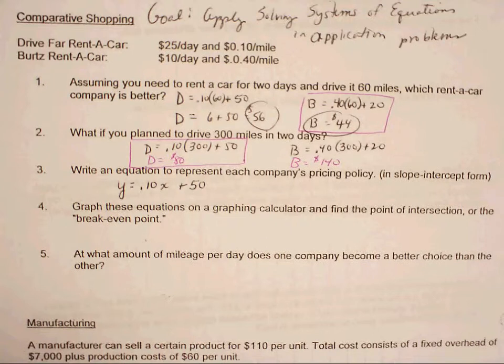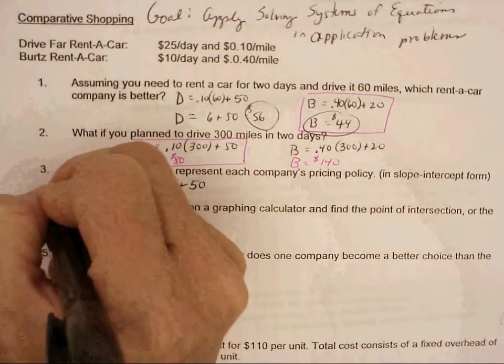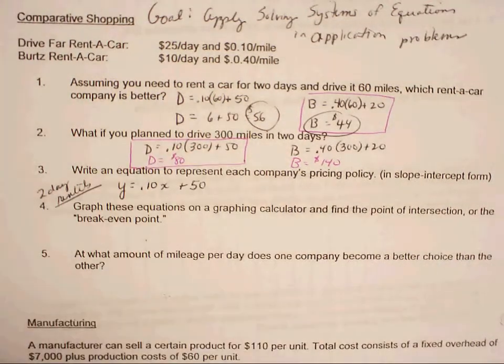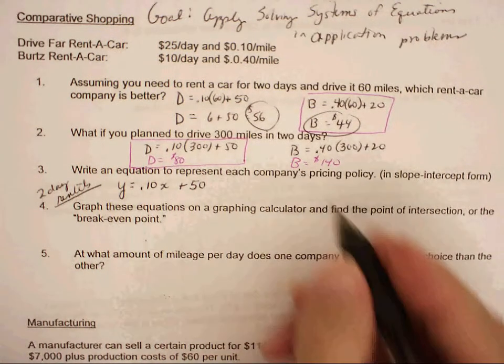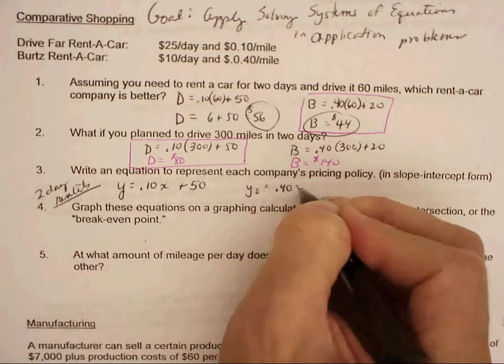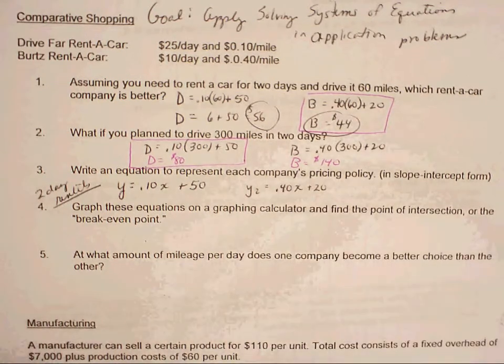If it was set for 2 days, okay, that's what you have to remember, that this was 2-day rentals. Because what would change depending on how many days that you rented them? Right, your starting fee, perfect. And Y sub 2 here would have been 0.40 X, X being the miles you drive, plus $20 for a 2-day rental.